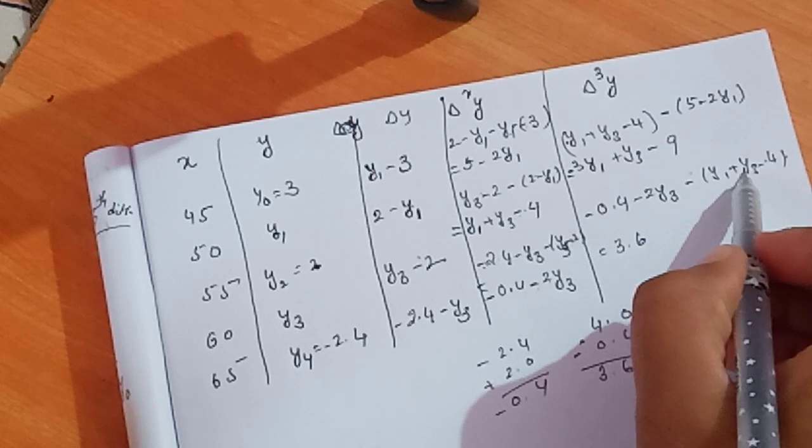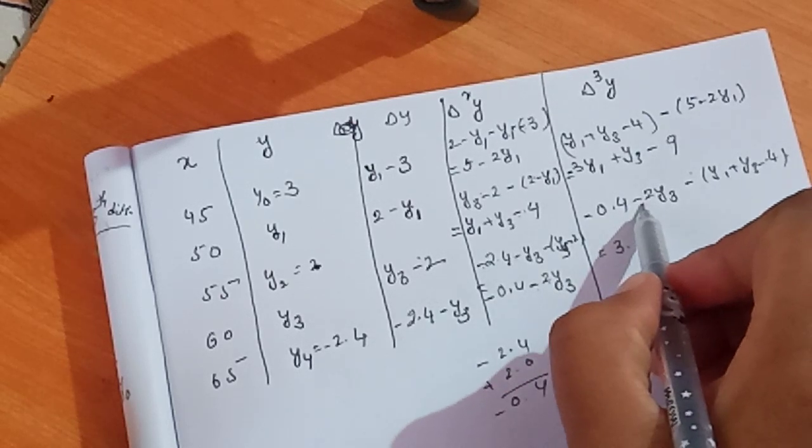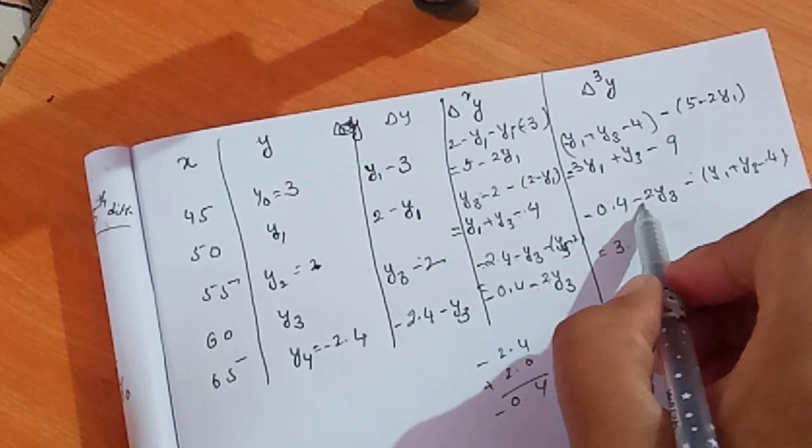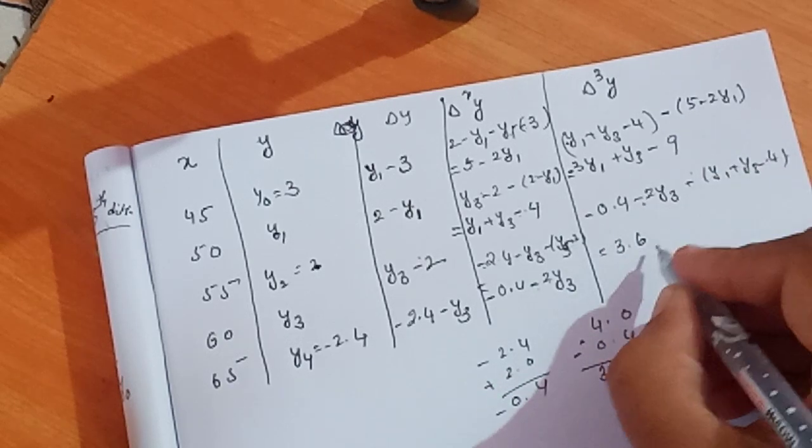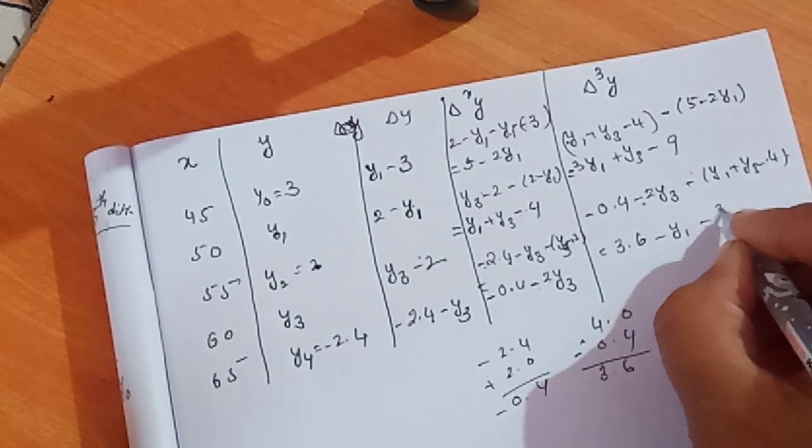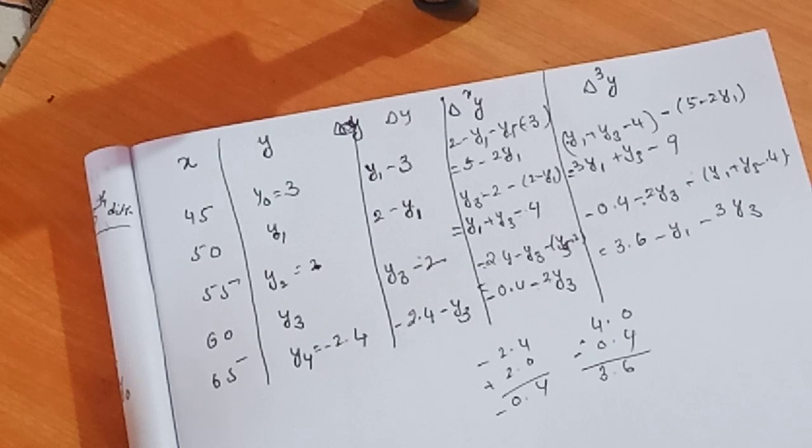Again here minus y3, minus 2y3, minus 3y3. Next minus y1 is there, minus 3y3. Next you have to do delta square 4. So this is final. Now here delta square 4.